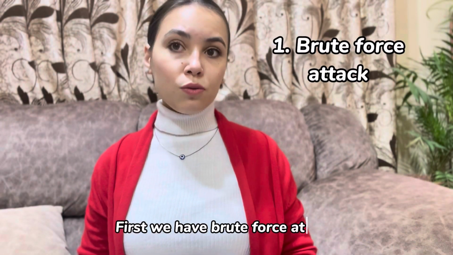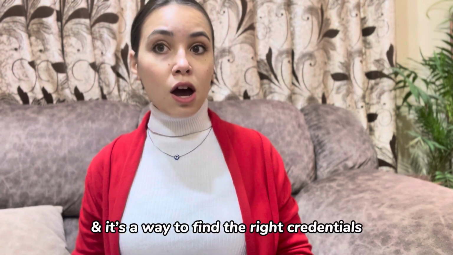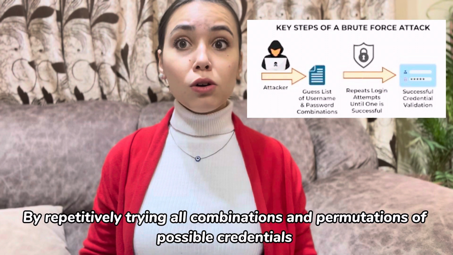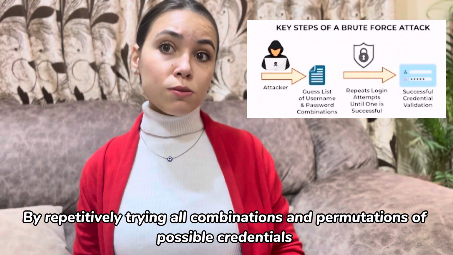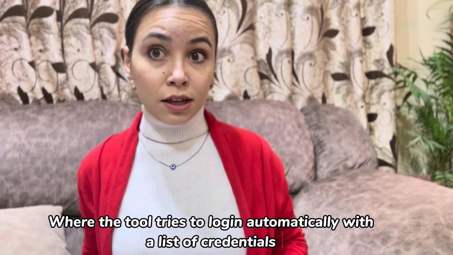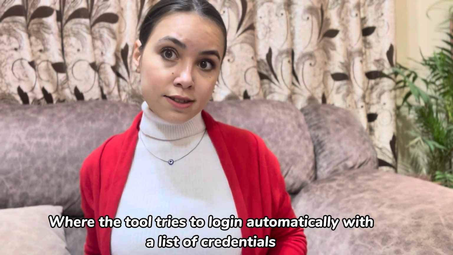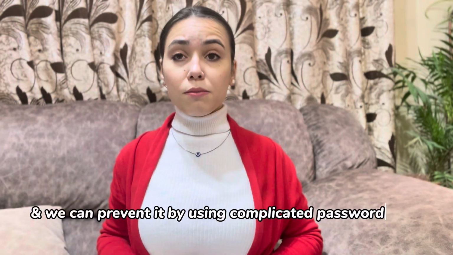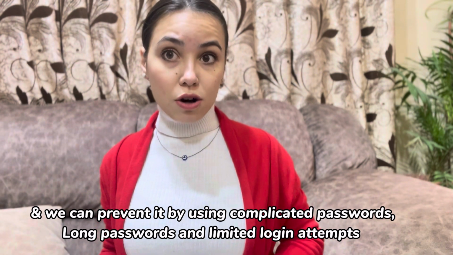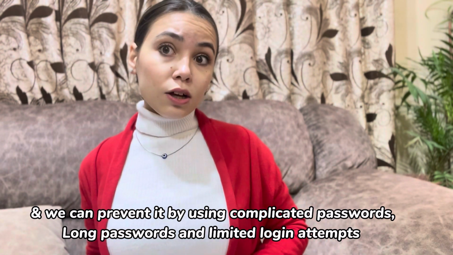First, we have brute force attack, and it's a way of finding the credentials by repeatedly trying all combinations and permutations of possible credentials. In most cases, brute force attacks are automated, where the tool tries to log in automatically with a list of credentials. And we can prevent it by using complex passwords, long passwords, and limited login attempts.